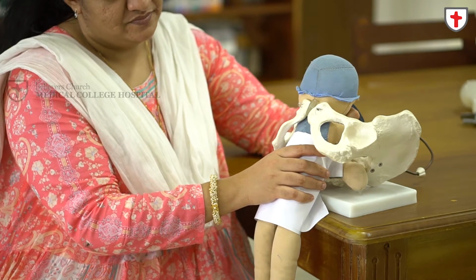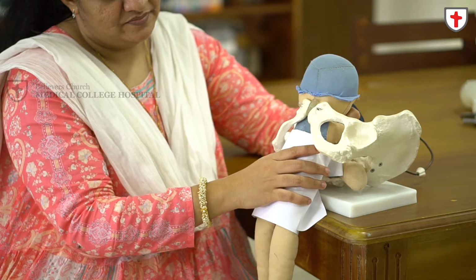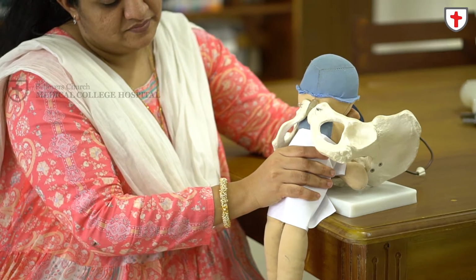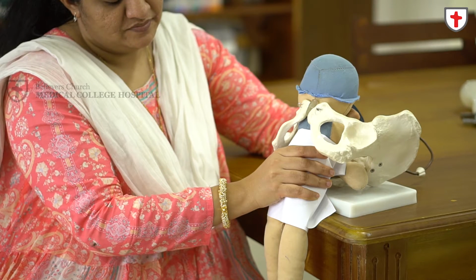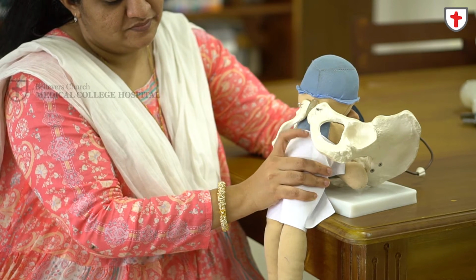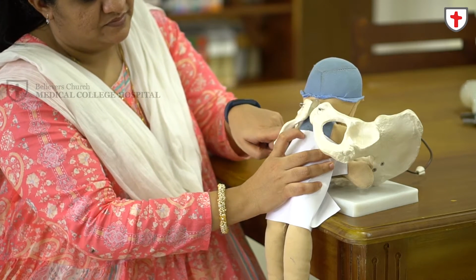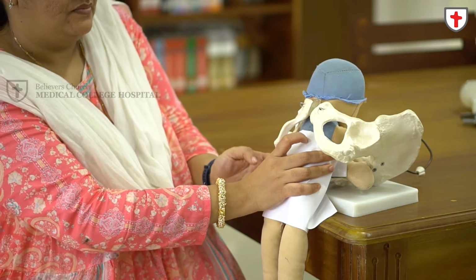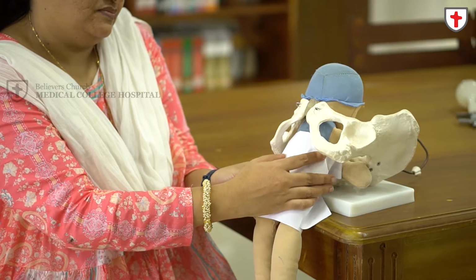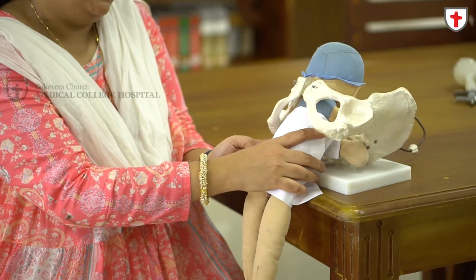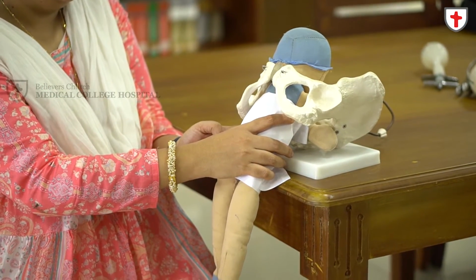Once the breech has delivered, the baby is covered with a towel to prevent premature attempt at respiration. A loop of cord is pulled and kept by the side of the baby. But we don't rely much on the cord pulsation at that time, because at some stage the shoulder will be now at the level of the brim.